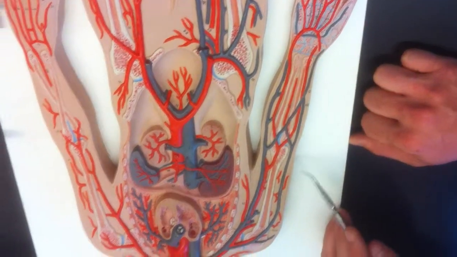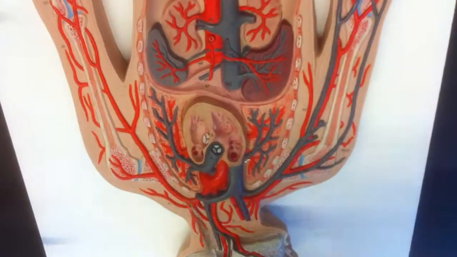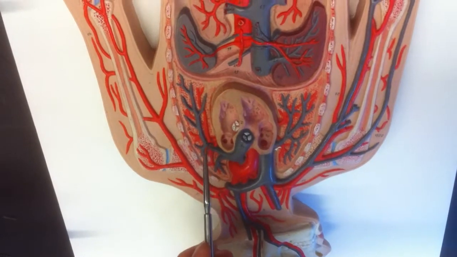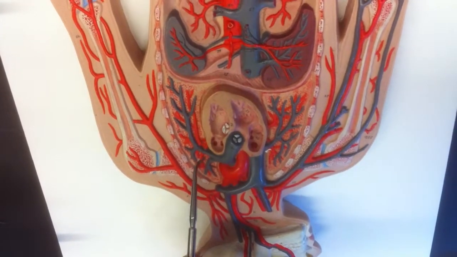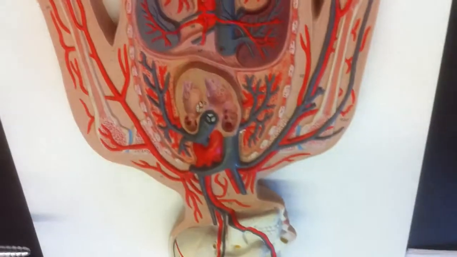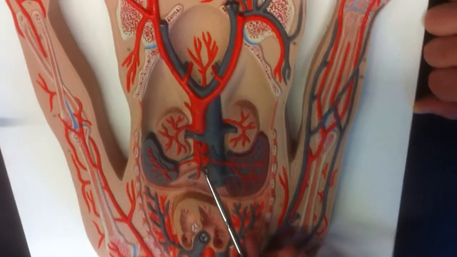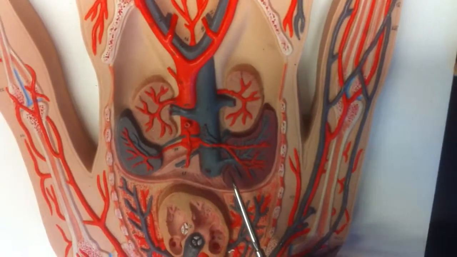The pulmonary veins. They're red because they've been oxygenated by the lungs, coming back to the heart, to the left atrium. The hepatic veins, 59. Let's see, right here.